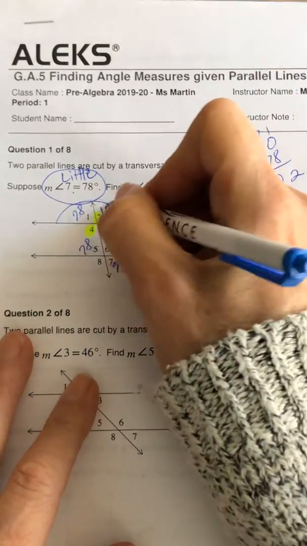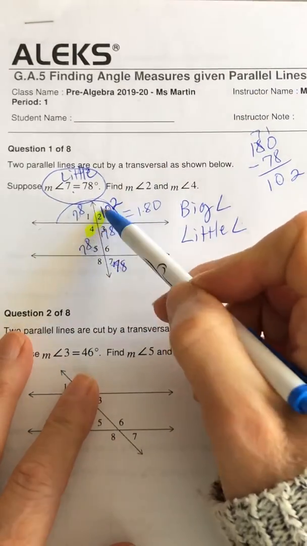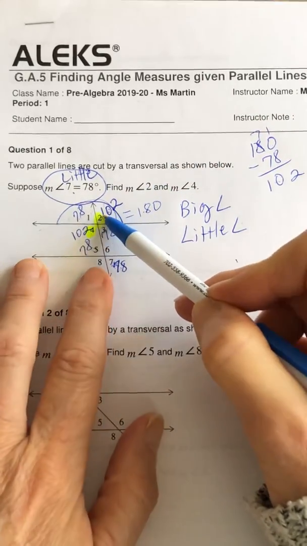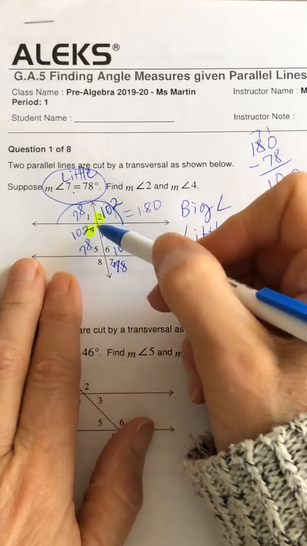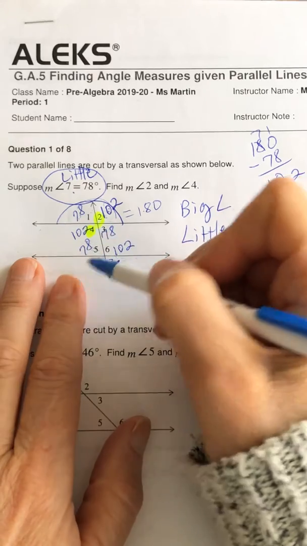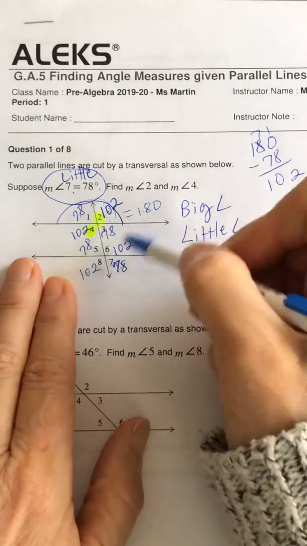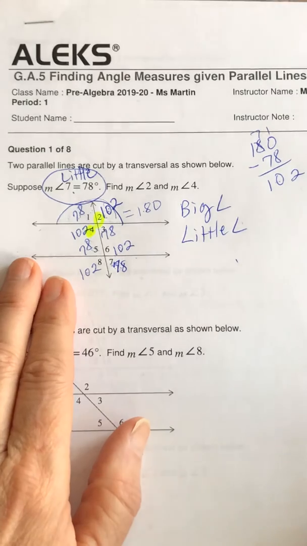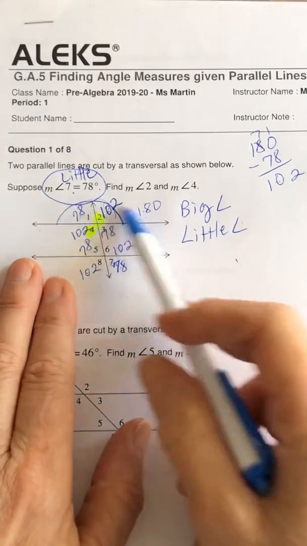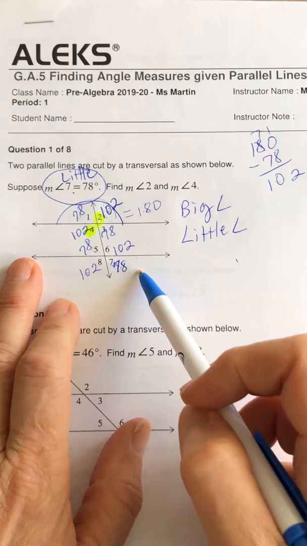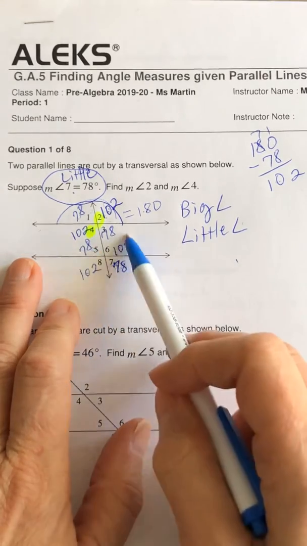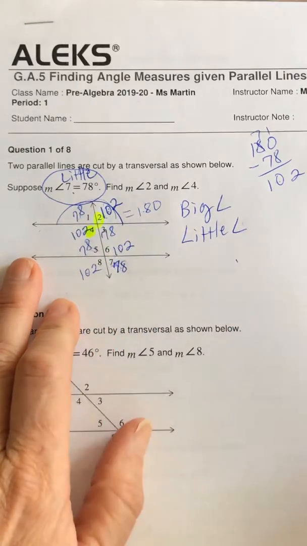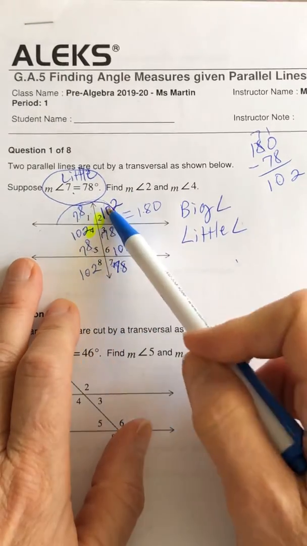So I know that's 102, but wait, if that's 102, the opposite angle to that is 102. But wait, if that's 102, the corresponding angle down here is 102. And if that's 102, so is that angle. I just filled out the entire thing. How many numbers did I literally use? I know there's 8 total, but I only used 2 values, 78 and 102. And they're crisscross because of being vertical angles and corresponding. They're in the same spot.